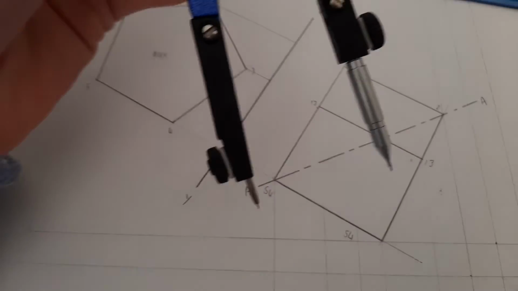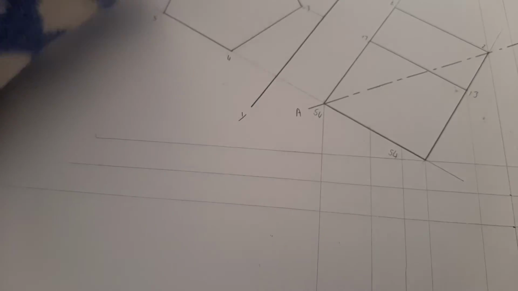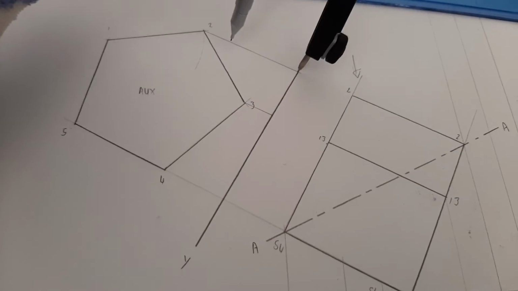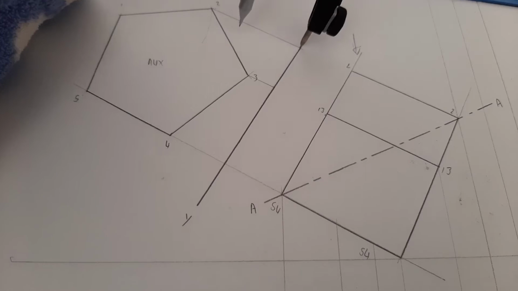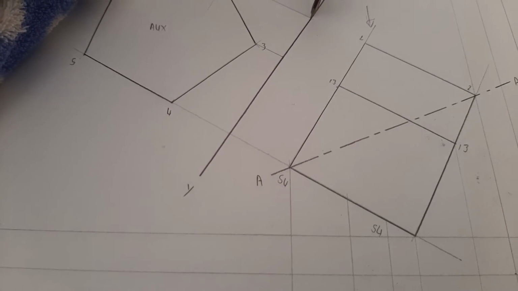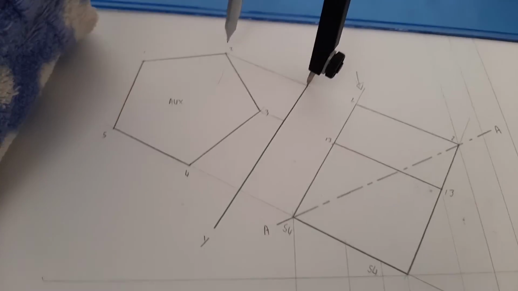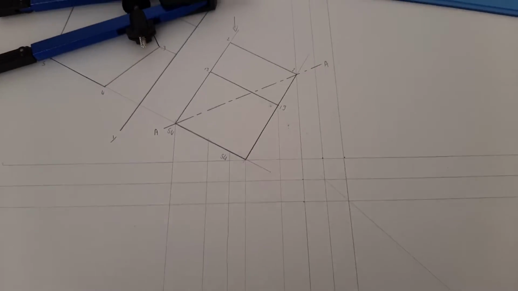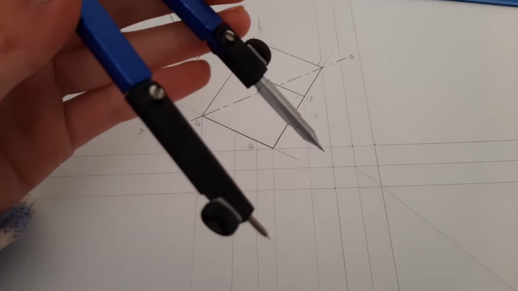So what you're going to do is take your compass and measure point 2, like this over here. Okay, so you're going to have your 2 points. Then you're going to follow the 2 line.